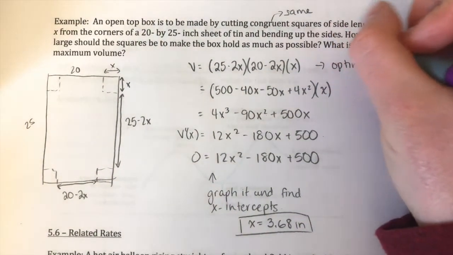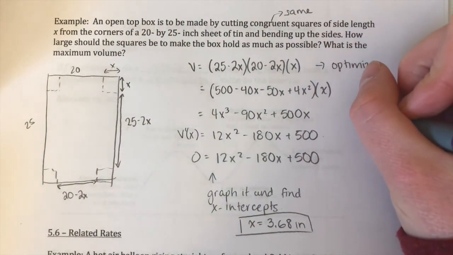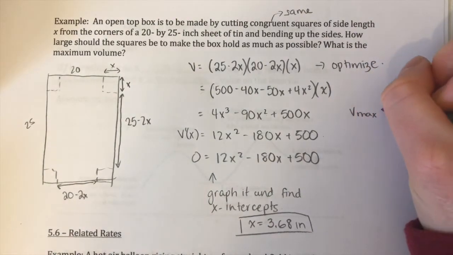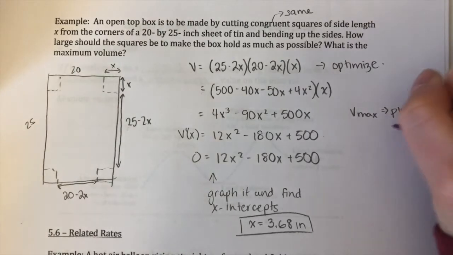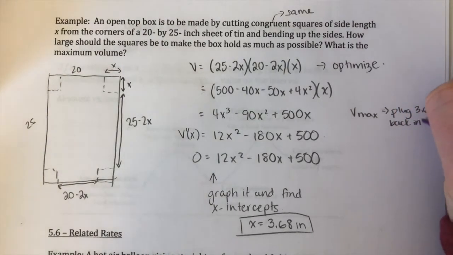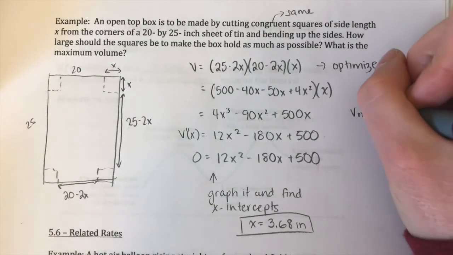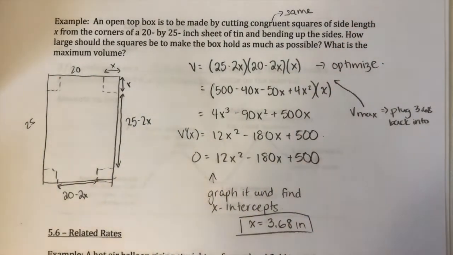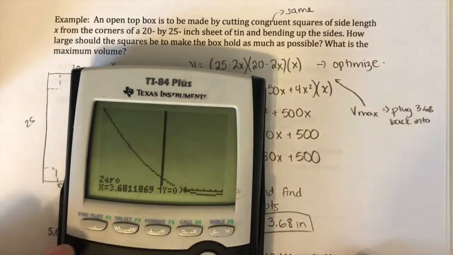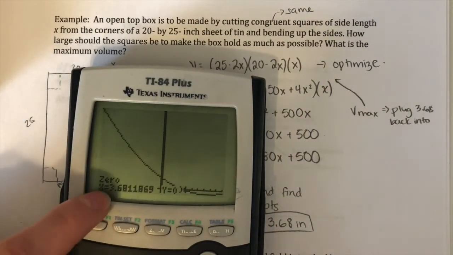The other thing that it says is what is that maximum value? So V max, we're going to plug that 3.68 back into whichever equation you want. I'm going to go to the top one because I think it's the easiest to not make mistakes. If you've actually done it on your calculator, it saves that value of x, which is nice.